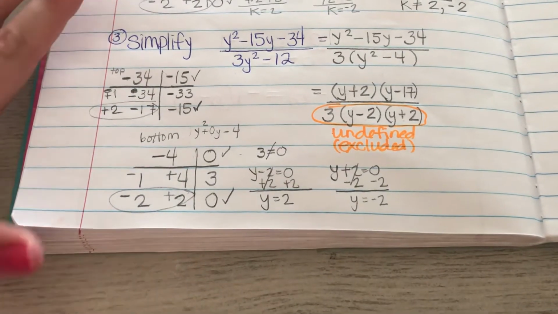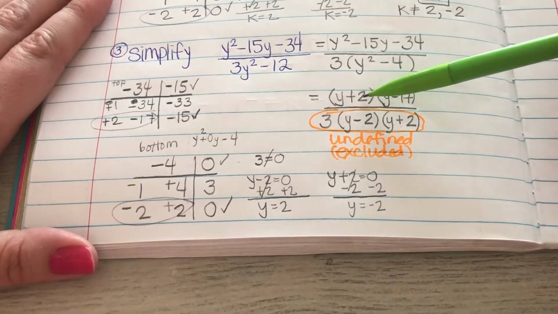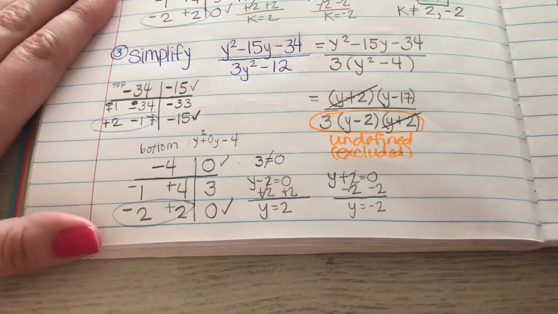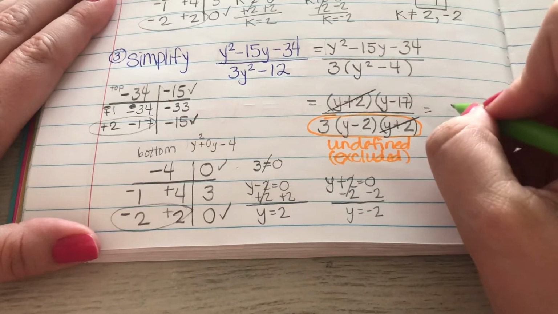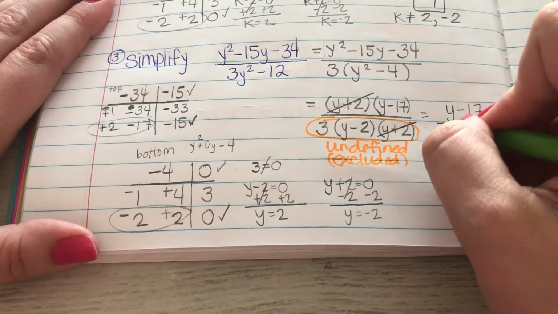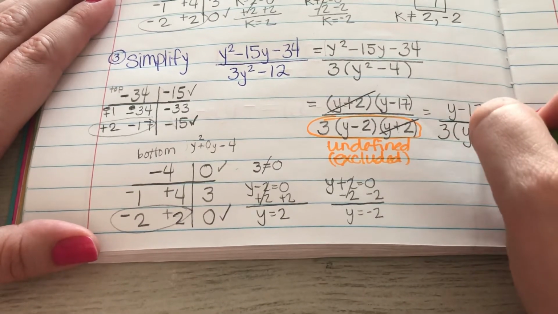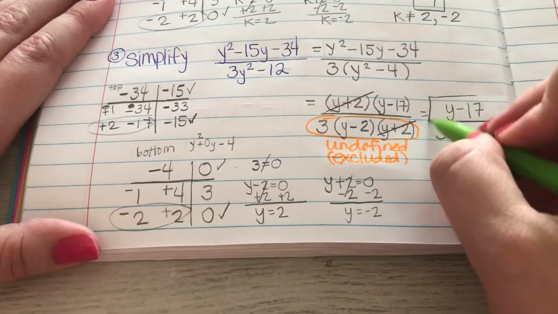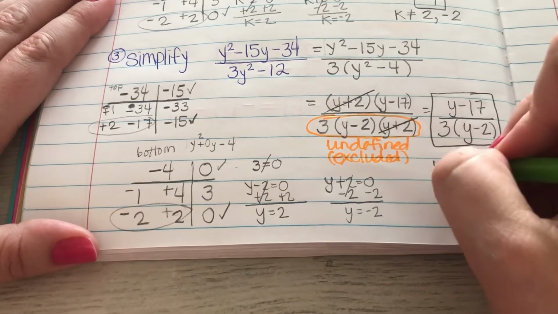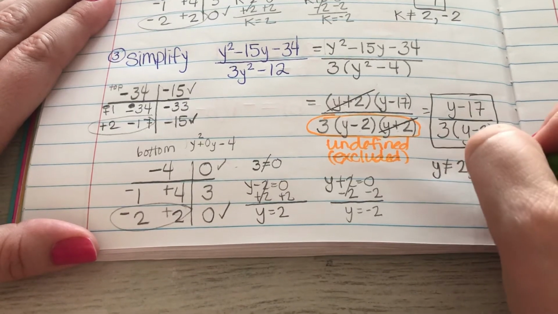Okay, let's go back and simplify because we're done with this problem. Be careful. This is going to cancel out this, and I'm going to get y minus 17 on the top, and the 3 times the y minus 2 on the bottom. There's my simplified part, and my y cannot equal 2 or negative 2.